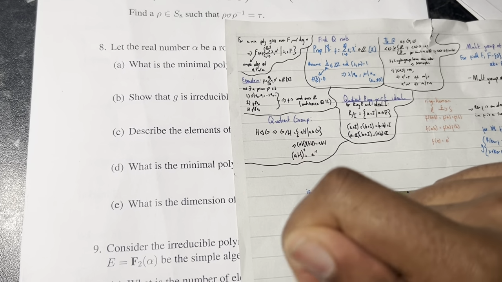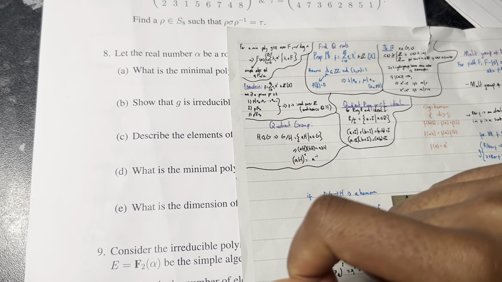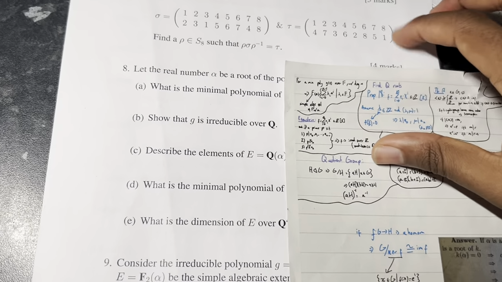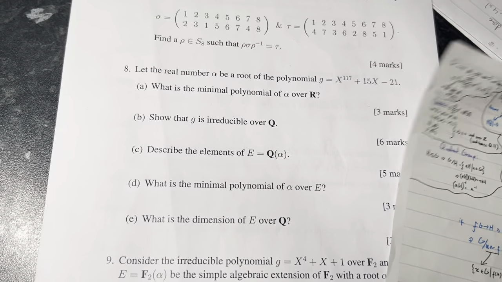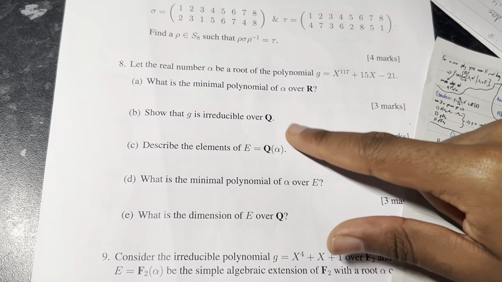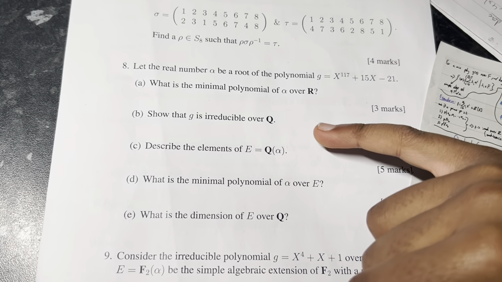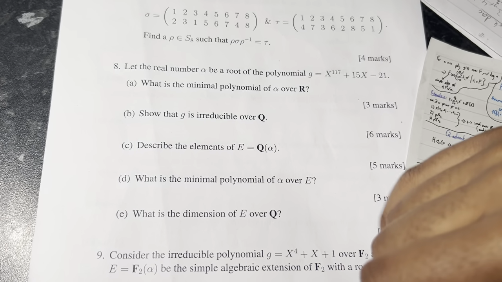So if just because there's no... I don't know, it could just be me. But yeah, I used Eisenstein's to say that it's irreducible over Z, therefore irreducible over Q.